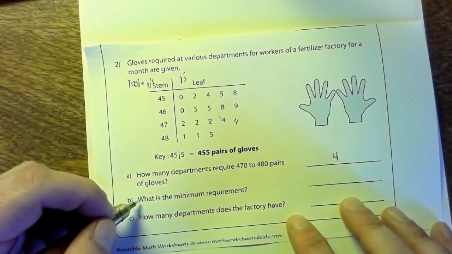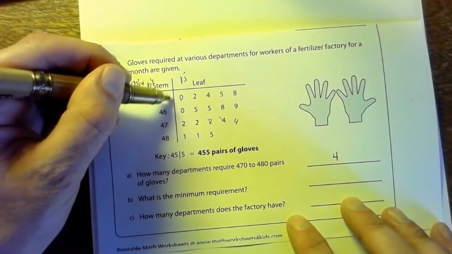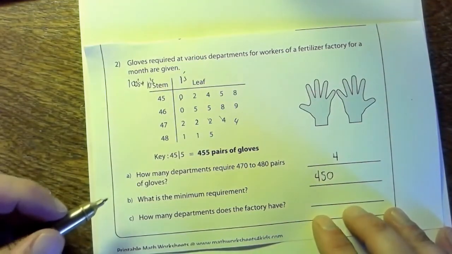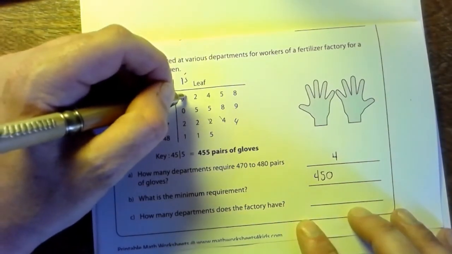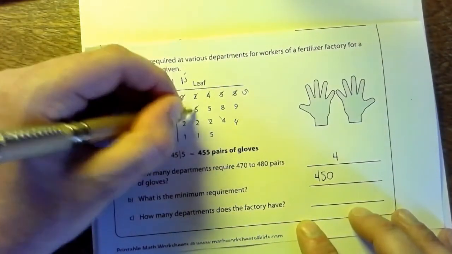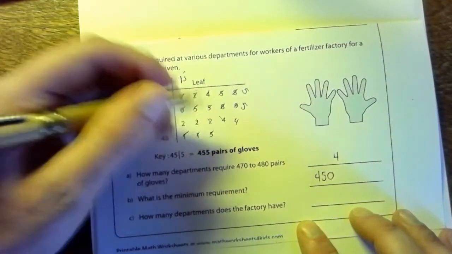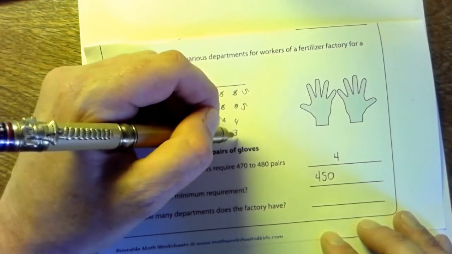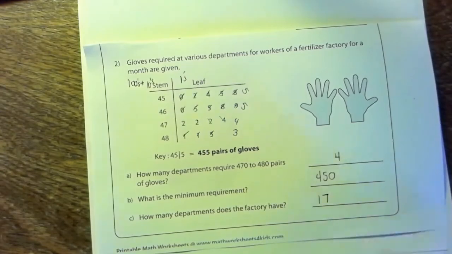What is the minimum requirement? Minimum is the smallest. That's the very first number. 45|0 is 450. How many departments does the factory have? All we have to do is count how many numbers we have. 1, 2, 3, 4, 5. 1, 2, 3, 4, 5. 1, 2, 3, 4. Correction, 1, 2, 3. 5 plus 5 is 10, plus 4 is 14, plus 3 is 17. So the factory has 17 departments.